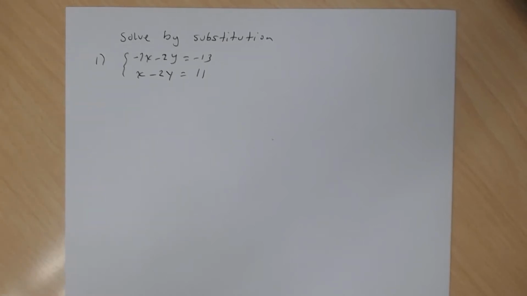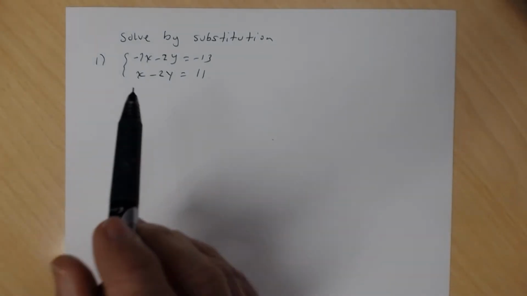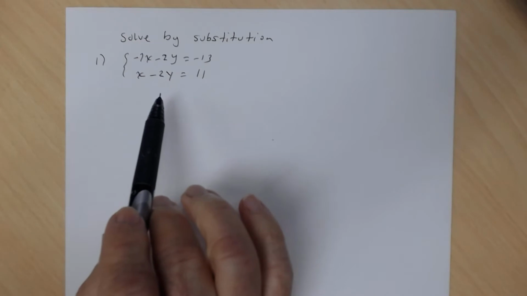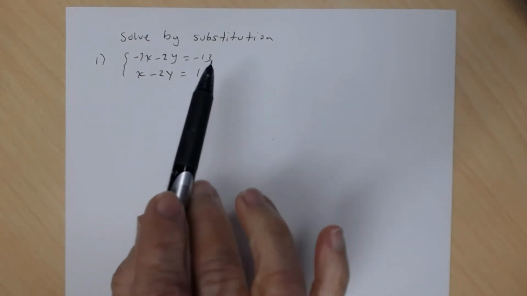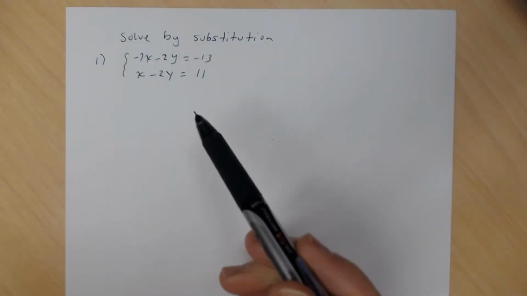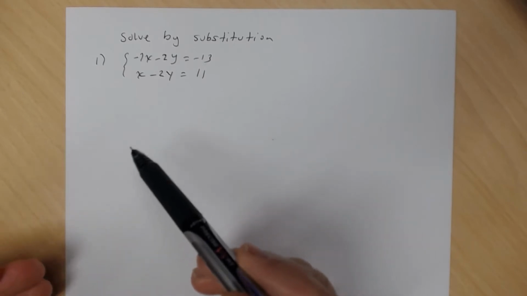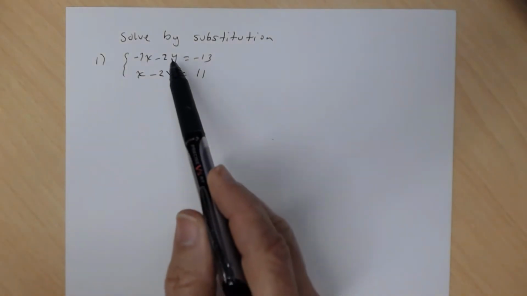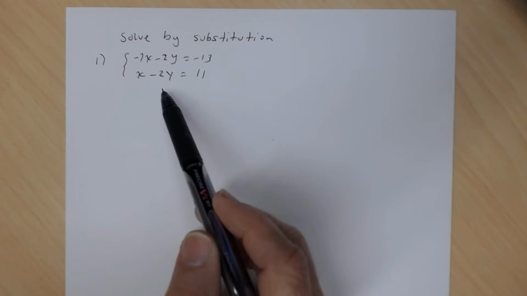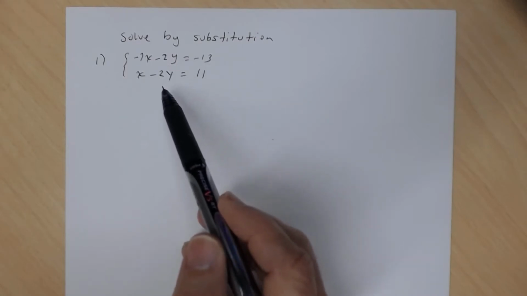So you want to solve the following system by substitution. And the idea behind solving this by substitution is that you're going to take one of these equations, solve for a variable, and then substitute into the other equation until you get the solution for both x and y that would make this system, those two equations, true at the same time.